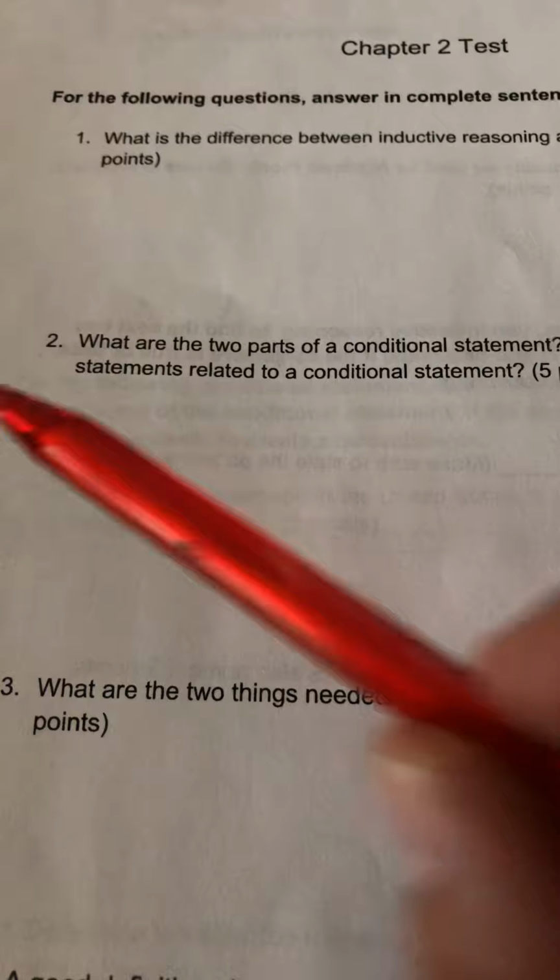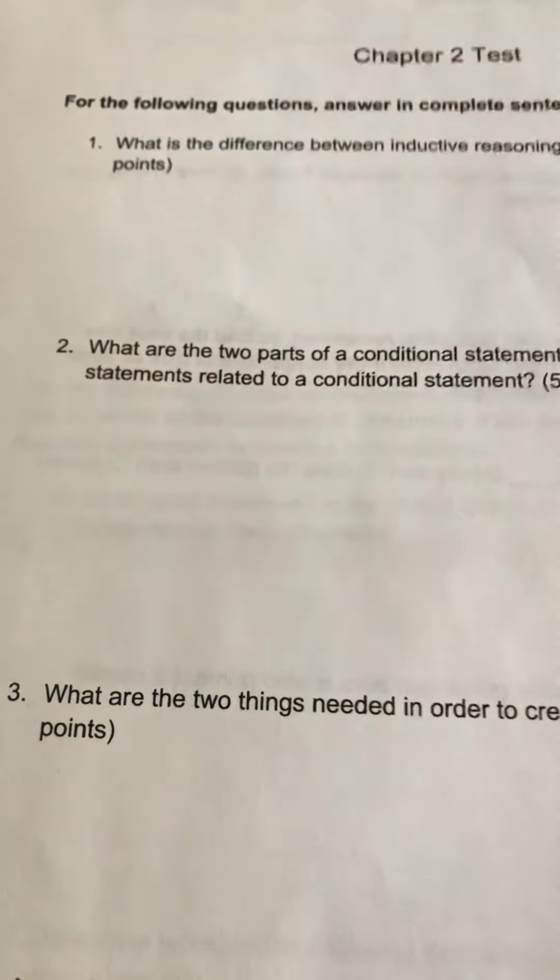For number 2, what are the two parts of a conditional statement? And what are the 3 other statements related to the conditional statement? You could use your letters. There's a couple letters here that you could use. Remember, you want to somewhere use the words conclusion and hypothesis in there. And I'll give you a clue for number 2.